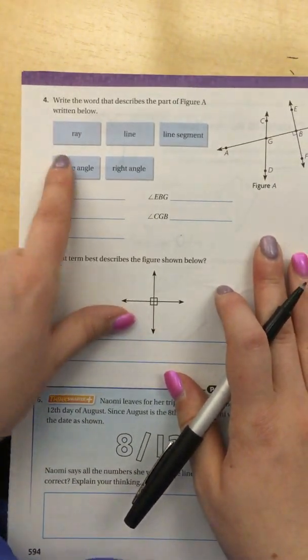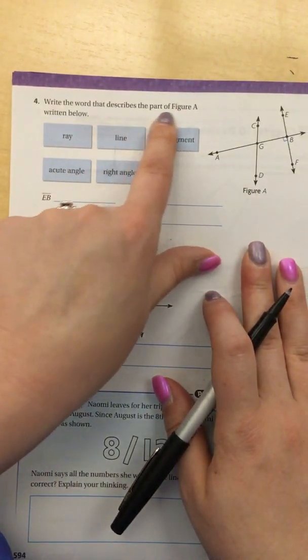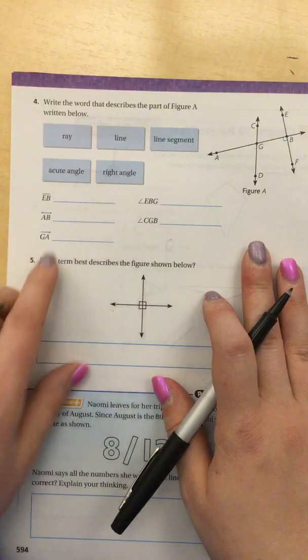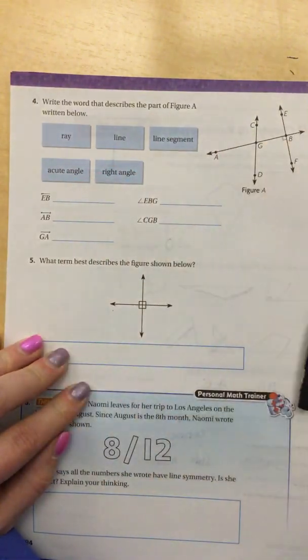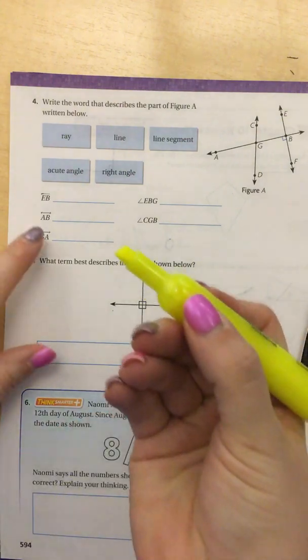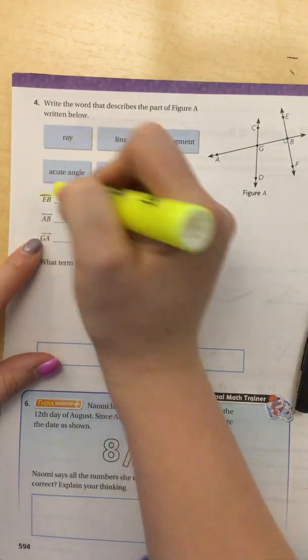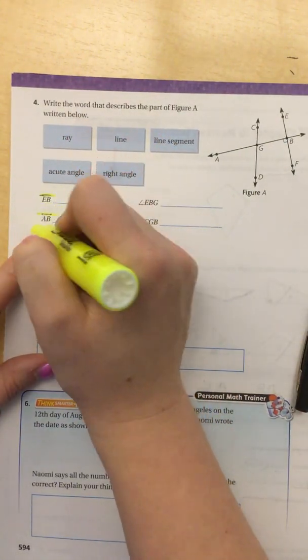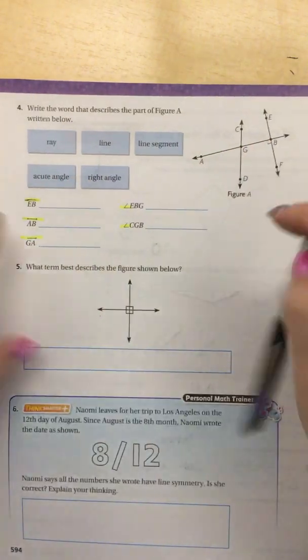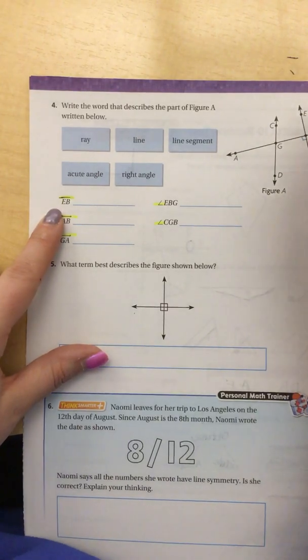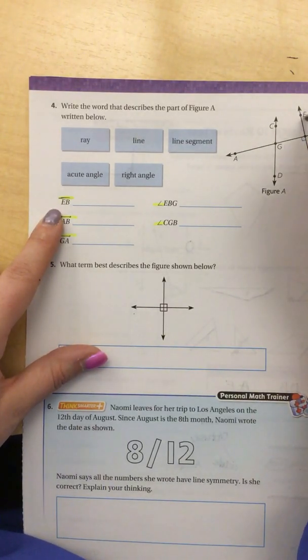So looking at this, it says write the word that describes the part of the figure written below. The biggest tip I can give you on this is to pay attention to the symbol that is on the top of the name. Okay, so we can see that EB, technically it looks like it's a ray because there's an arrow right here.